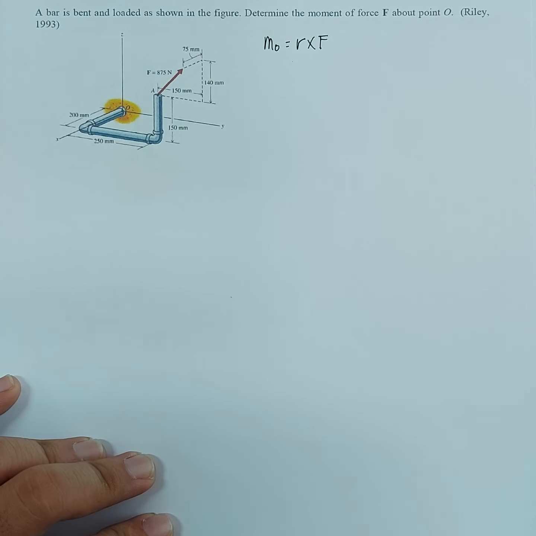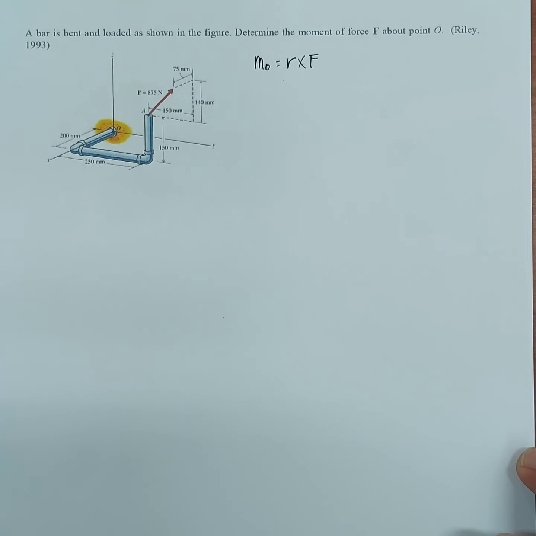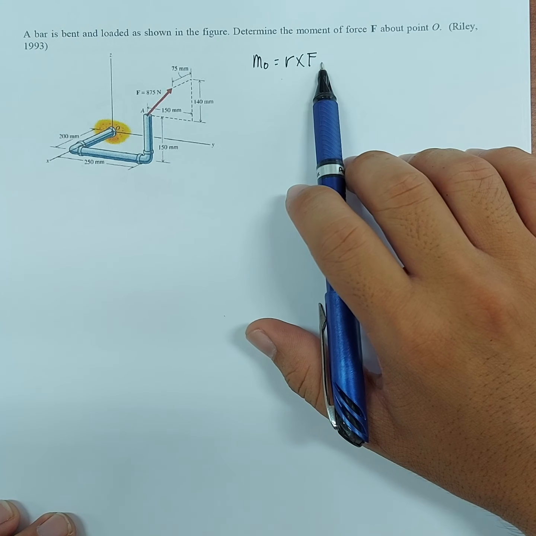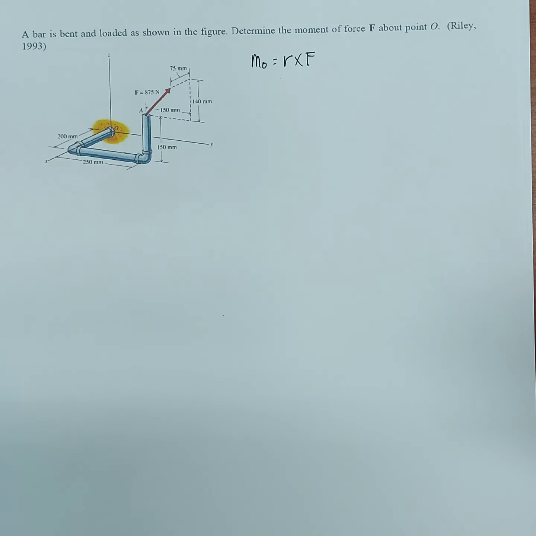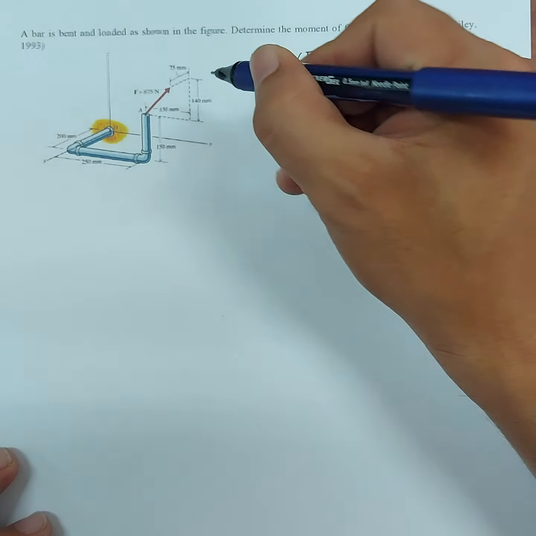Oh no, I think, yeah, blurred siya yung video. Alright. So we need R and we need F. Expressed natin in Cartesian vector form. So maybe first we can identify the coordinates of each point.